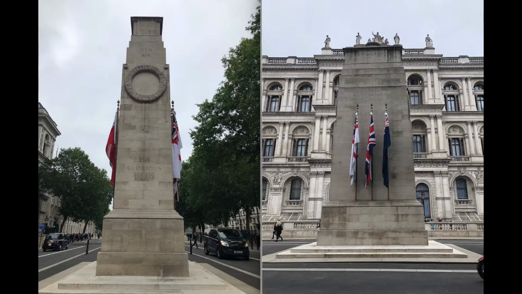Lutyens designed the memorial to be secular, however, it suffered much scrutiny, for some people felt that it's too Christian-oriented with the wreath, perhaps because of the massive movement to Christianity during the war years. The memorial does point to the soldiers, but again in a very sanitized way.